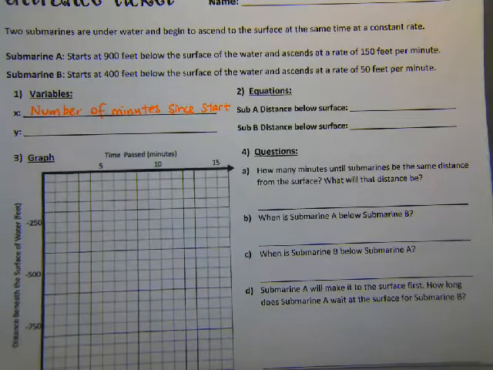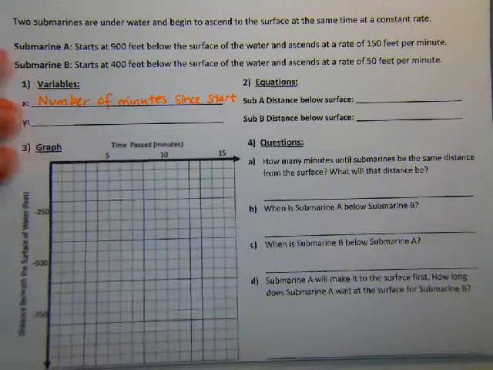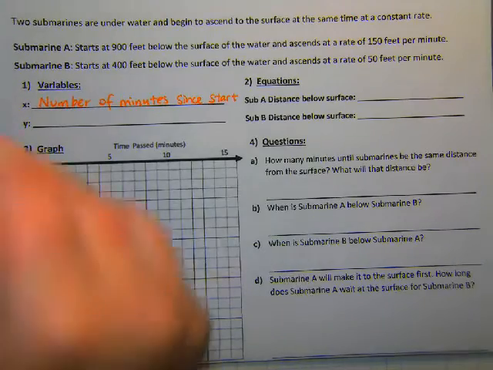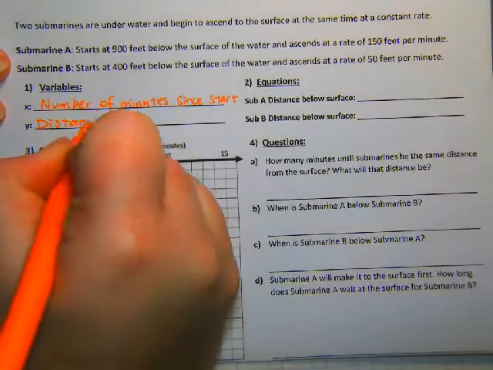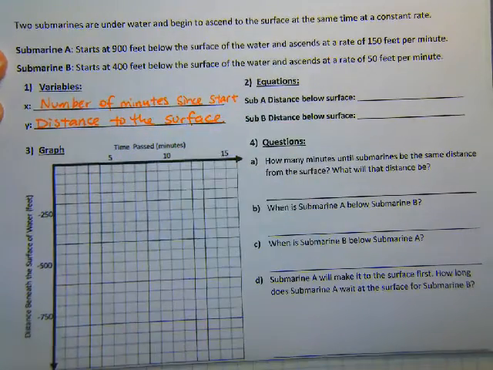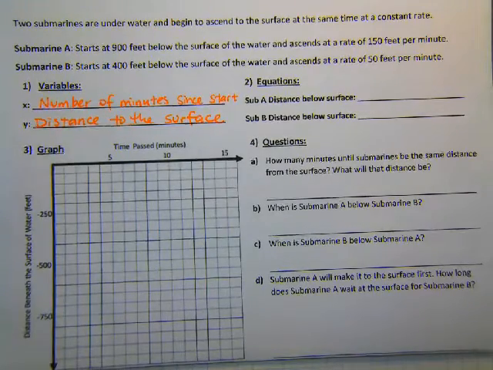Well, we know that they're trying to get up to the surface. So what we're going to say is maybe distance below surface. And again, we're going to be dealing with it in negatives. My cue to know that is that from my x-axis, it goes down. So my y is going to be distance to the surface. And we are vague on those because the distance to the surface is going to be different for submarine A than for submarine B. So don't make those two things your unknowns.